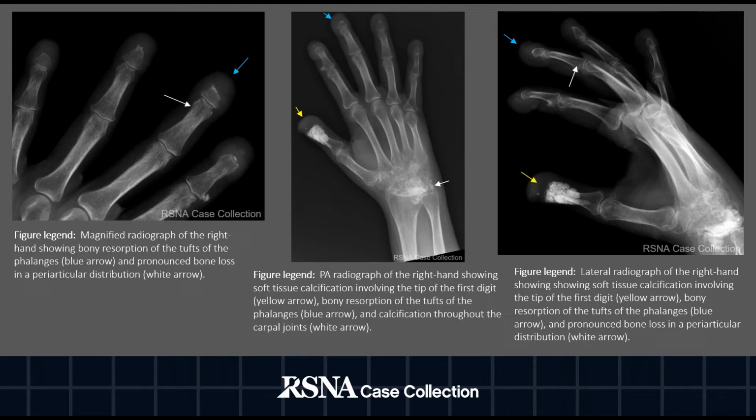On the right is a lateral radiograph of the right hand showing soft tissue calcification involving the tip of the first digit, again denoted by the yellow arrow. There is again bony resorption of the tufts of the phalanges visible at the 2nd through 5th fingers, shown by the blue arrow. The bones are diffusely demineralized with more pronounced bone loss and a periarticular distribution, another example of which is pointed to by the white arrow.